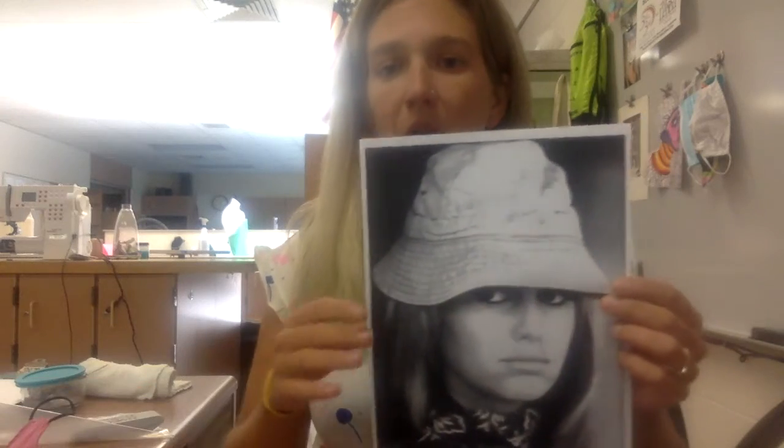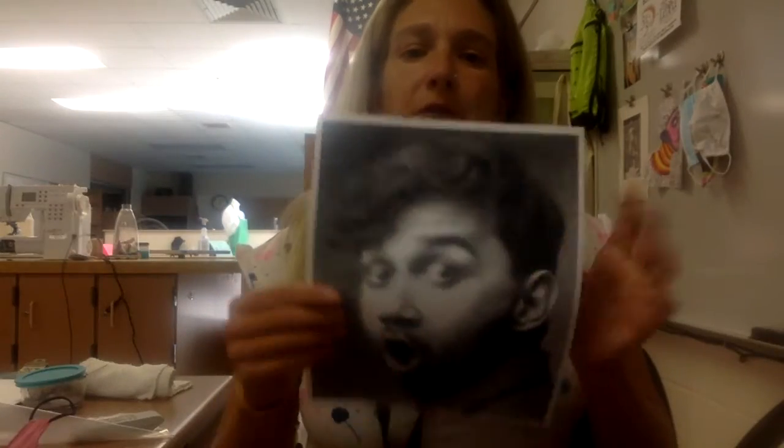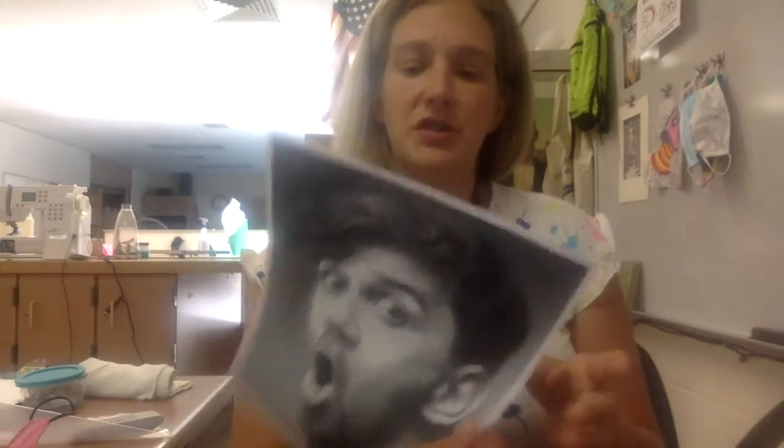If you have no way to get to a printer, there are 10 examples of people in your packet, and you can choose one that you are most interested in drawing, and you can use one of those if you're at home. Also, if you're in my class and you want to look through those to see if any of them are interesting to you, that's fine. When we are done with this, the ones that you don't use, you can either keep if you want to practice again, or you can get rid of them. They are printed front to back, so just check that.